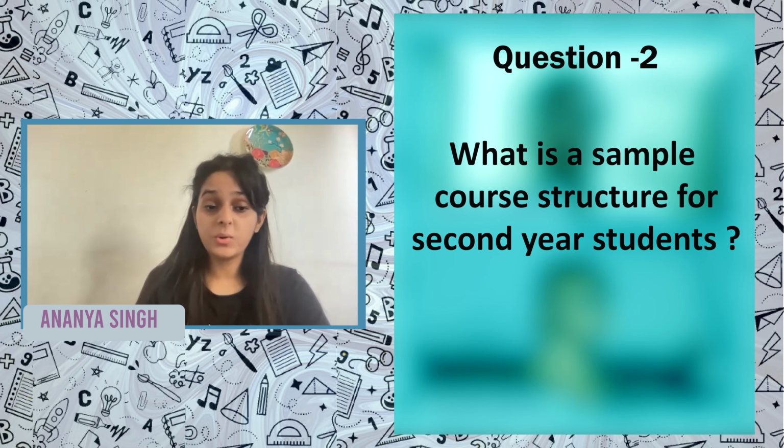Okay, that makes it pretty clear. So, another question is, can you give us a sample course structure for a second year student, preferably one that has been taken in real life, or your own course structures? Can you explain those? So there is nothing like a sample course structure, because for every student the course structure is unique because of the flexibility that BITS offers.